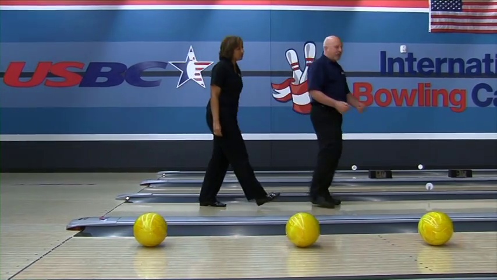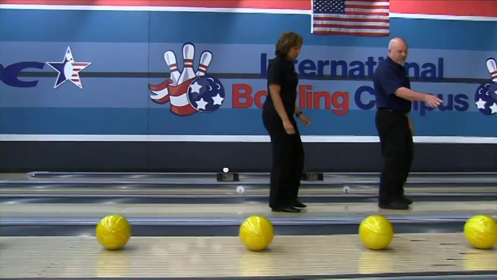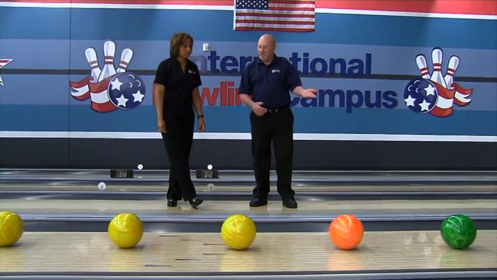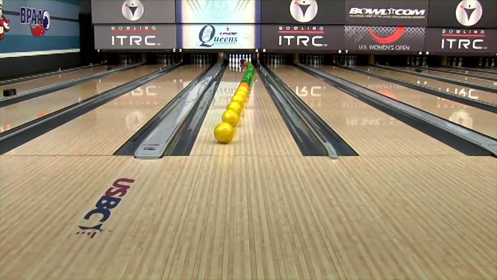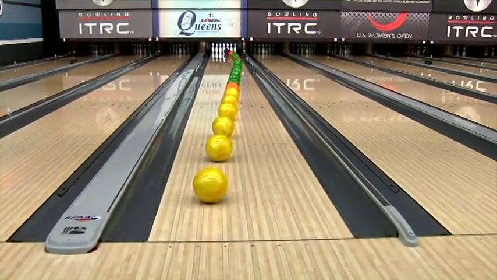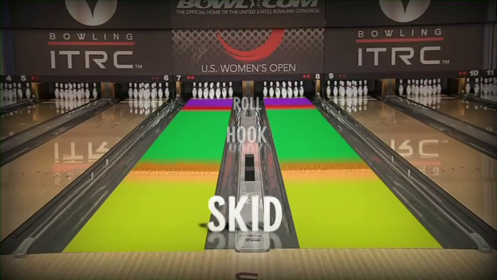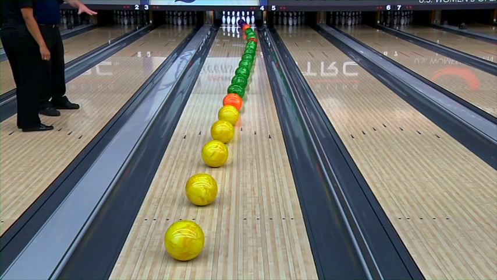Right. And as we move down, this orange ball represents just after about 17, 18 feet. This is the transition area between the skid and hook phase. Right, really just past the arrow distance. Yeah, this is the transition zone. It's not an absolute. It doesn't go from skid, boom, immediately to hook. It's going to be a blending. It just kind of flows into the hook phase. So that's represented here by the orange ball, just barely past the arrows.